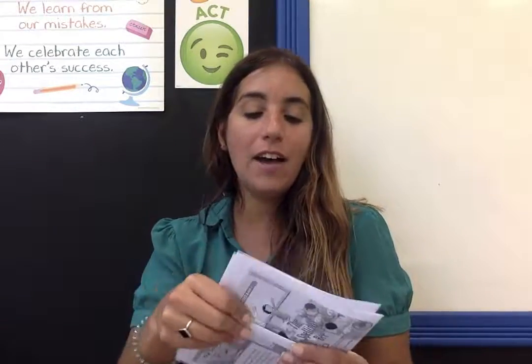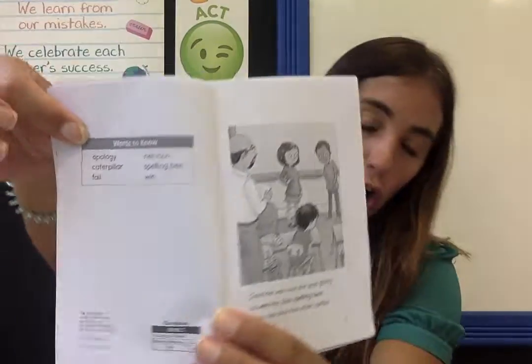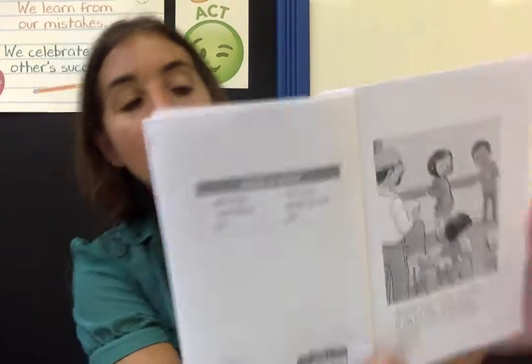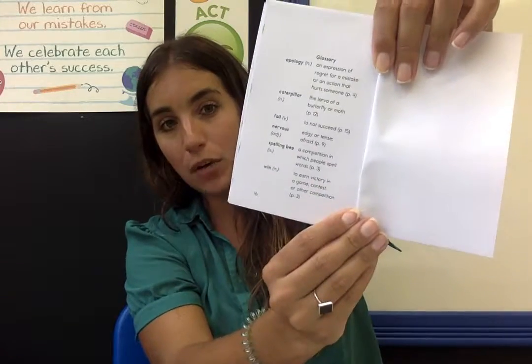So the next thing we have is we have our words to know. So these are the words that are very important to the story, to us to understand the story. There are vocabulary words. So we have the word apology. We have the word caterpillar, which we've seen a couple of times. We have the word fail. We have the word nervous. We have the word spelling bee, which I just talked about. And we have the word win. So what we could do is we could go in the back to our glossary, okay? And we can look up the meaning of all of these words.